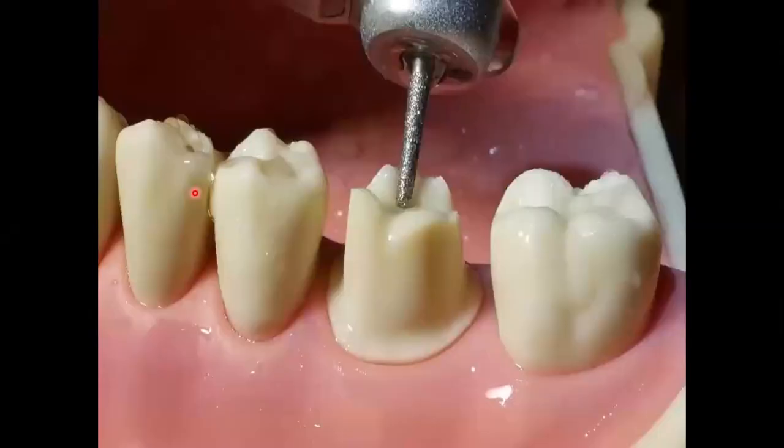So first, most of the questions in your fixed partial denture, from an exam point of view, will be on crown preparation, gingival retraction, and the impression materials that are used for recording these fixed partial denture cases.